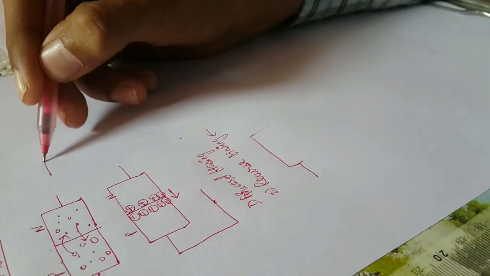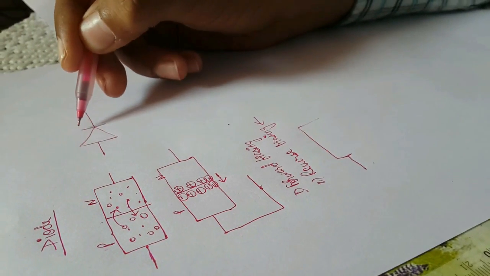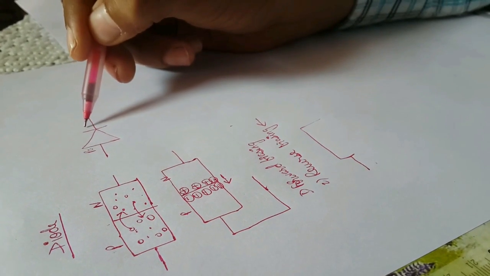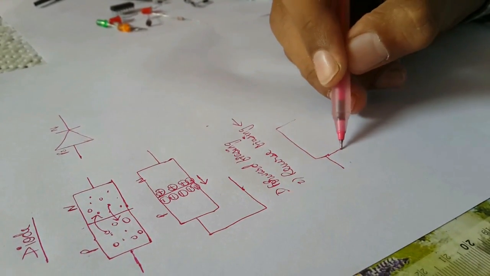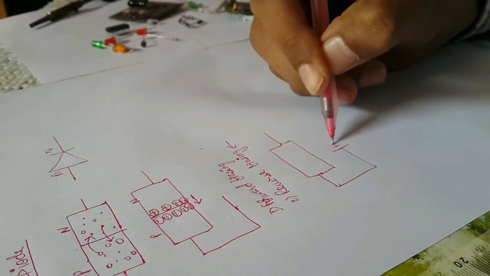Also, the symbol of the diode is like that. This is the symbol, where this is the positive terminal, that is P type, and this is the negative terminal, that is N type. But we see it in the actual diagram if it is forward biased.